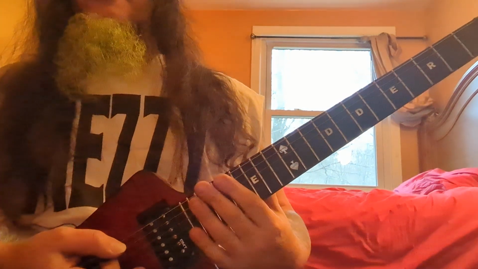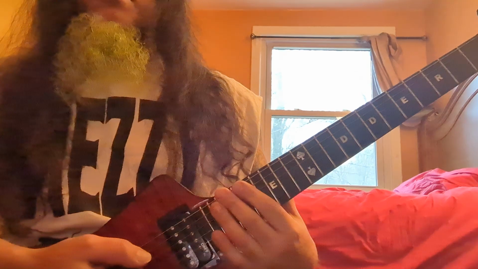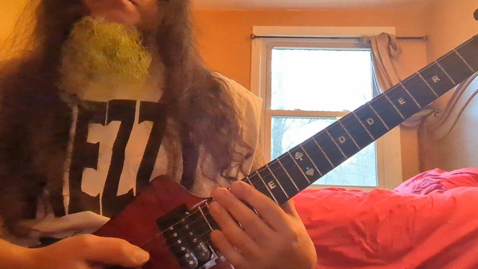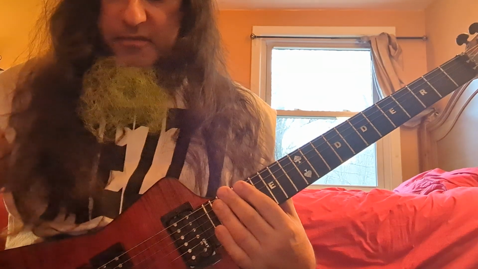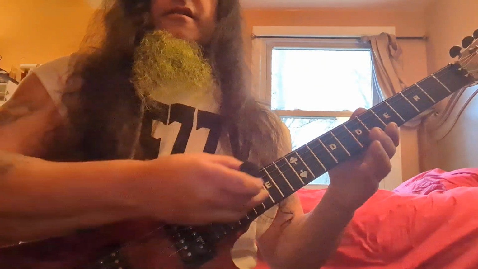And there it is, guys. There's how you connect a Phrygian riff to a blues riff. Not very hard if you know some basic music theory. If you know a little bit about the guitar, it's not so hard.